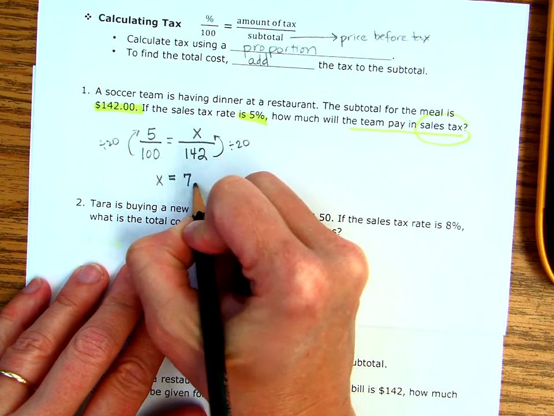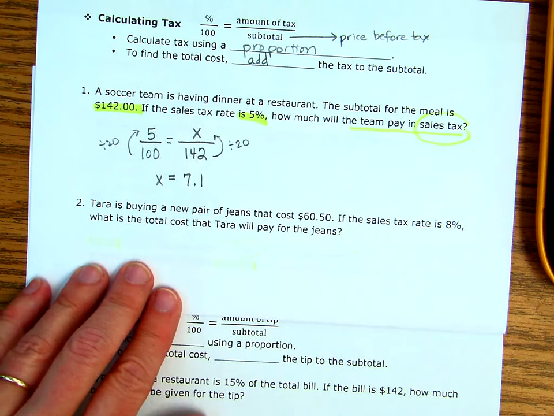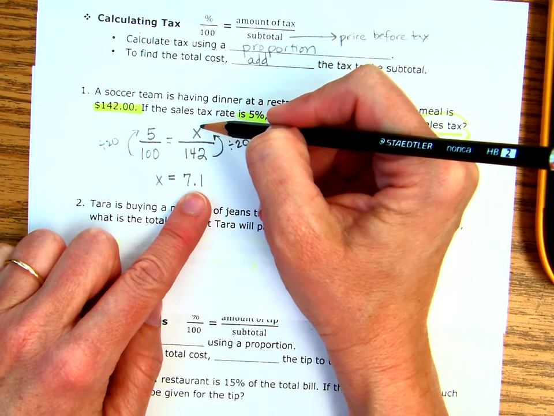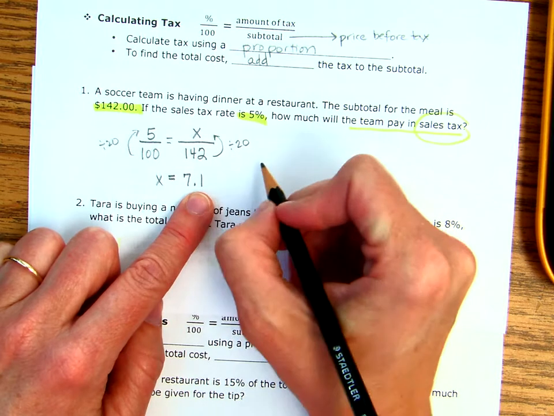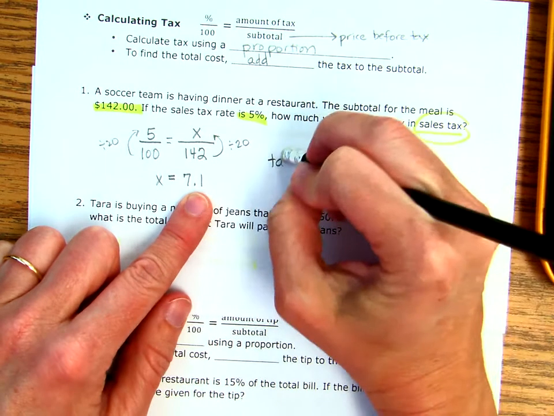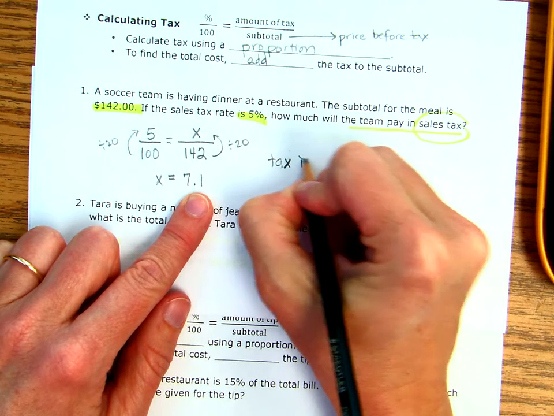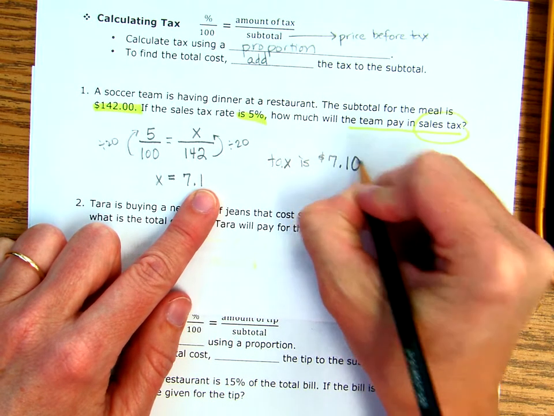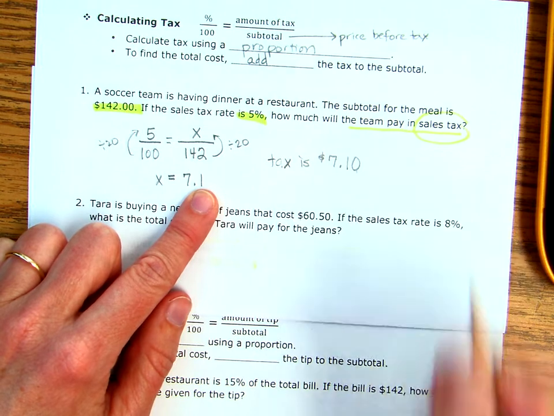And that comes out to 7.1. We're talking about money here because 7.1 is the amount paid in tax. So we have to write that as tax is... can't put 7.1 because that doesn't look like money. We have to go out to the hundredths place, $7.10.